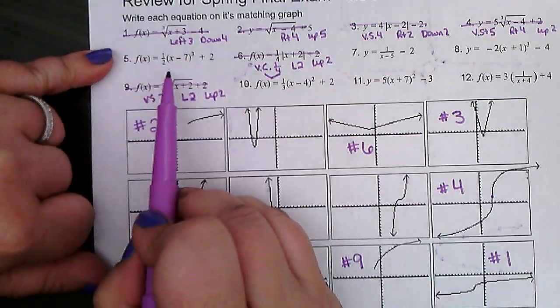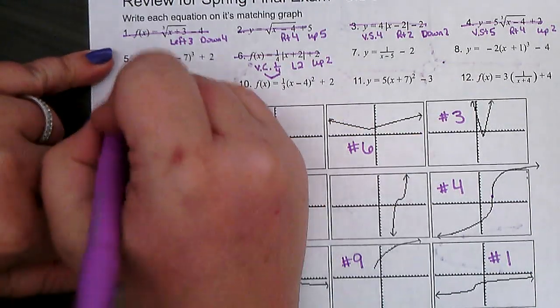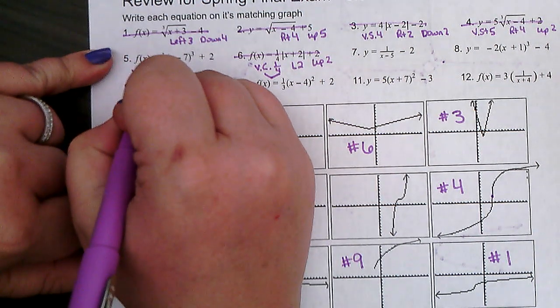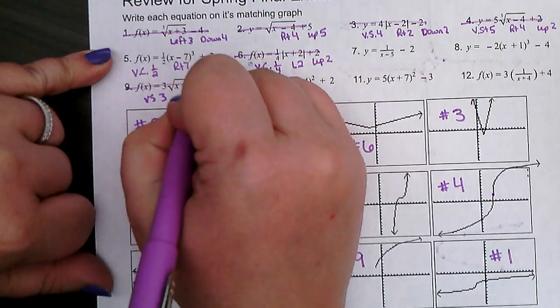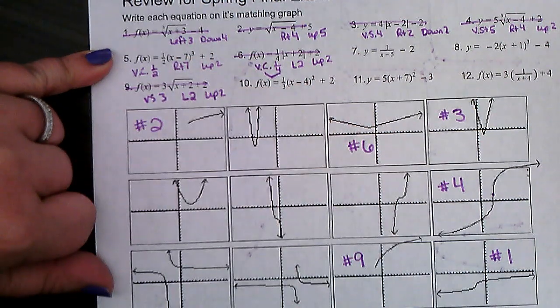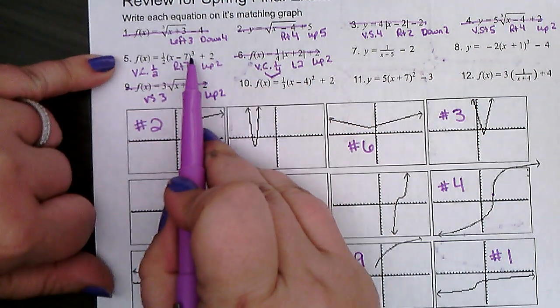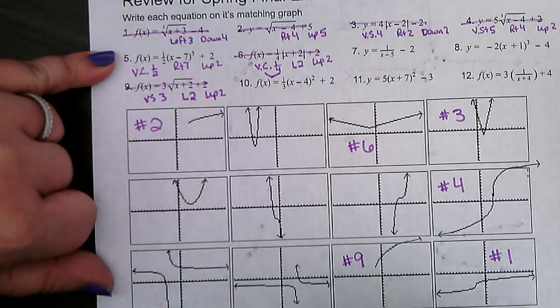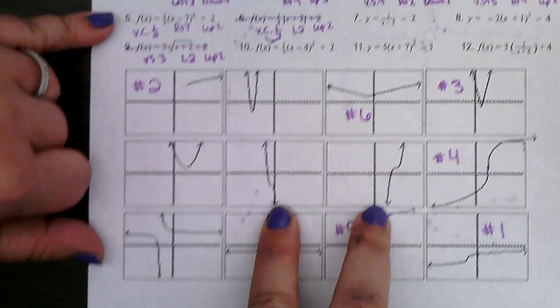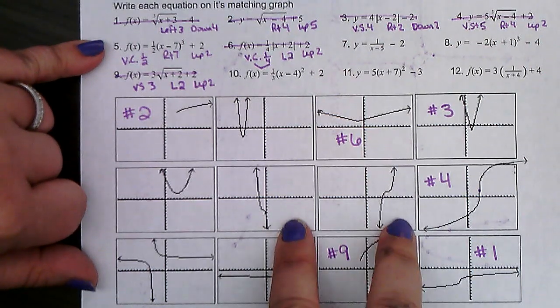Okay, next one down here, 1/2. That is a vertical compression, so this one should be a little bit wider. Right 7 and up 2. And this is a cube root, or a cubic, so it'll be a squiggle going up and down. So right here, this squiggle going up and down. I've got 2 here.